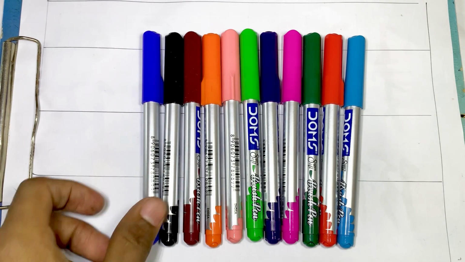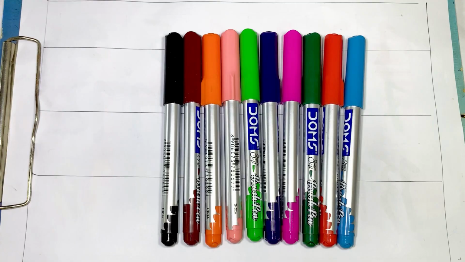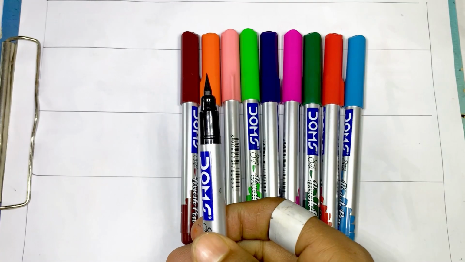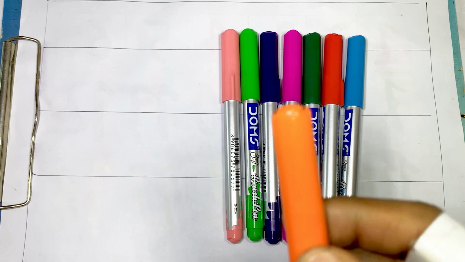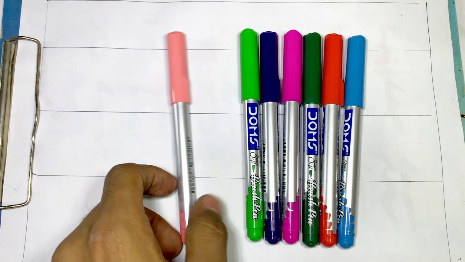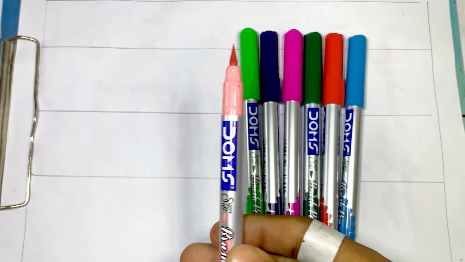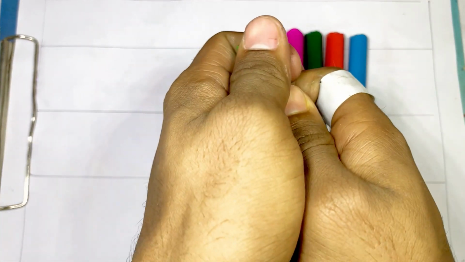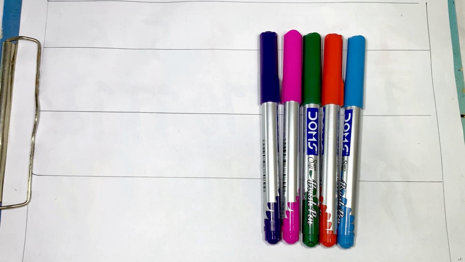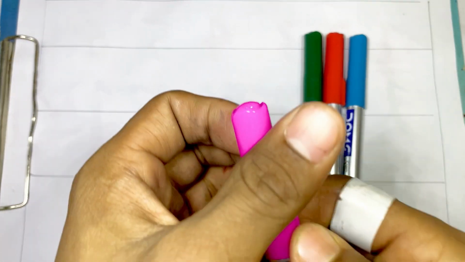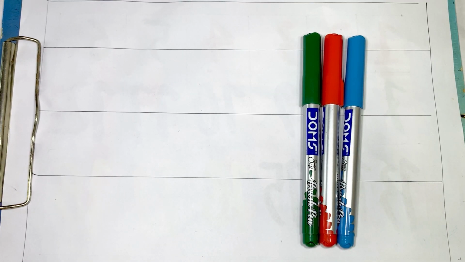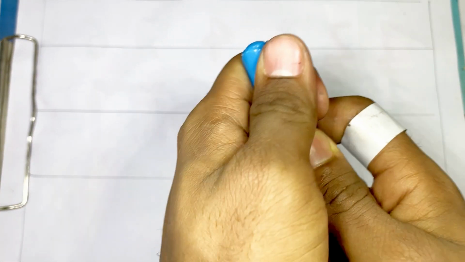Yellow color, blue color, black color, brown color, orange color, light pink color, light green color, purple color, green color, red color, and sky blue color.